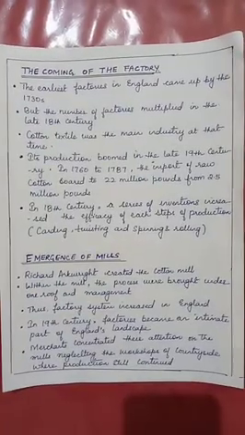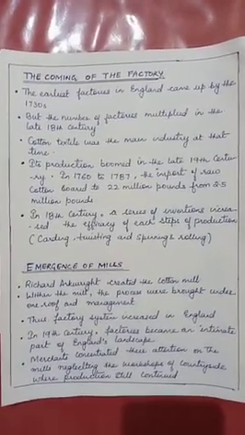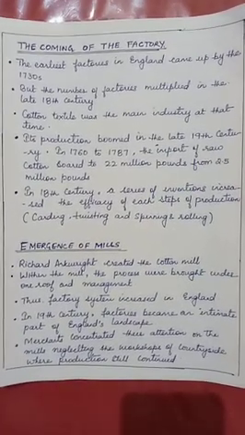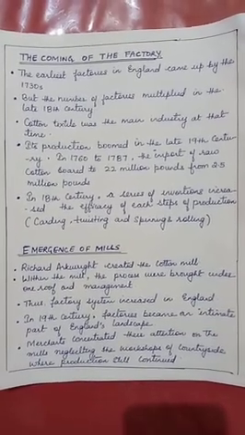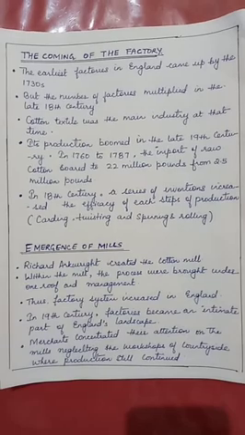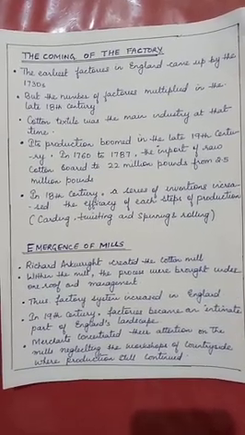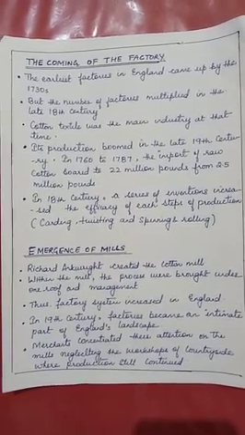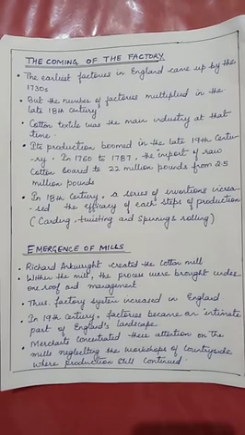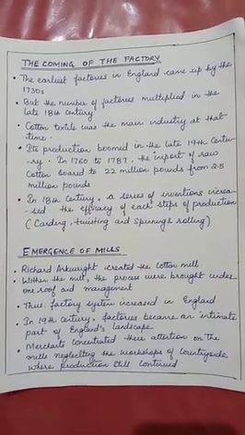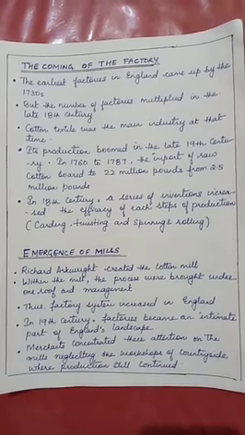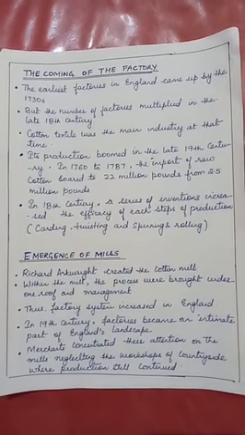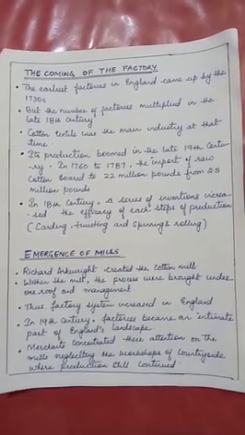Coming of the factory. The earliest factories in England came up by the 1730s, but the number of factories multiplied in the late 18th century. Cotton textile was the main industry at that time. Its production boomed in the late 18th century. From 1760 to 1787, the import of raw cotton soared to 22 million pounds from 2.5 million pounds. In the 19th century, a series of inventions increased the efficiency of each step of production, including carding, twisting, spinning, rolling, etc. This enhanced the total output of the workers.